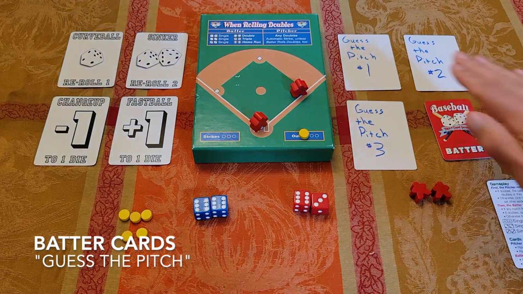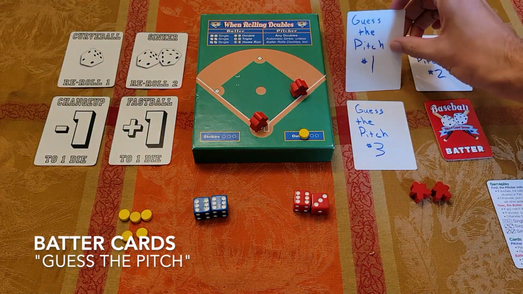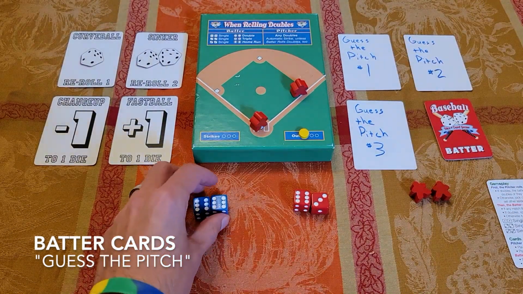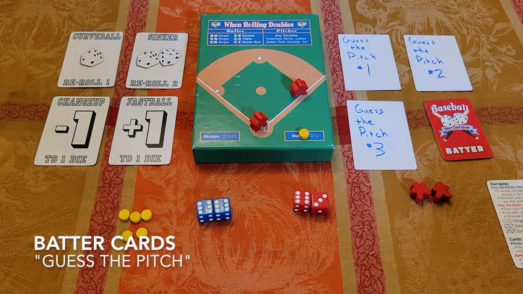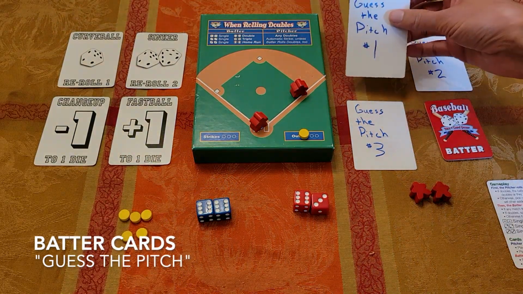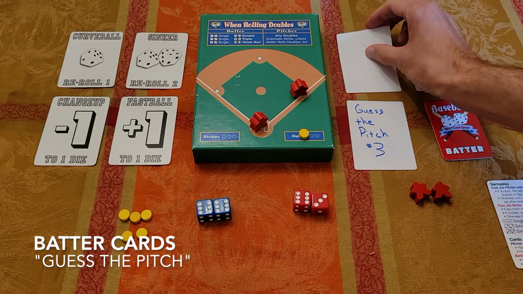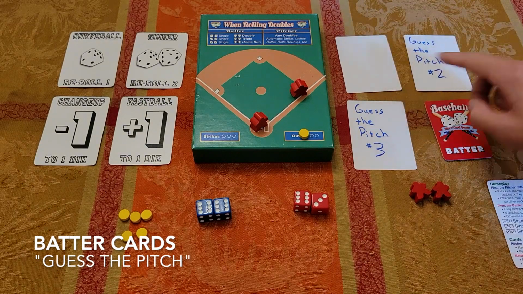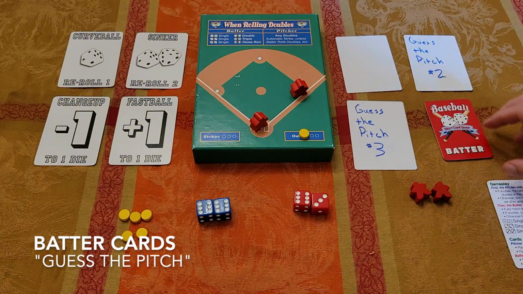Let's talk about the batter cards. They're called Guess the Pitch. Any turn before the pitcher rolls the dice, the batter can say that they're going to guess the pitch. So go ahead and flip over one of your cards to show that you have used that Guess the Pitch.